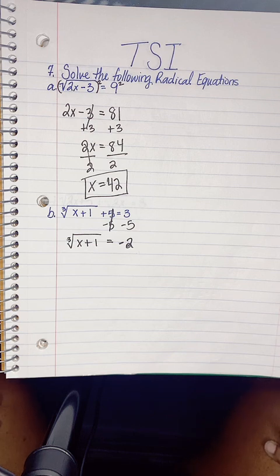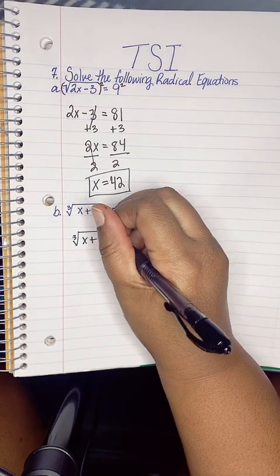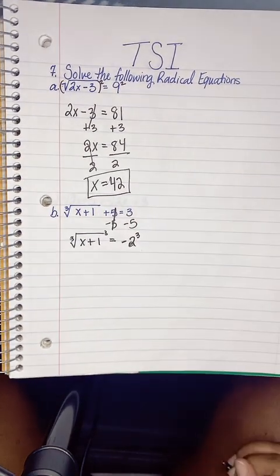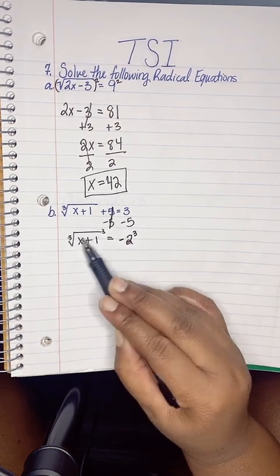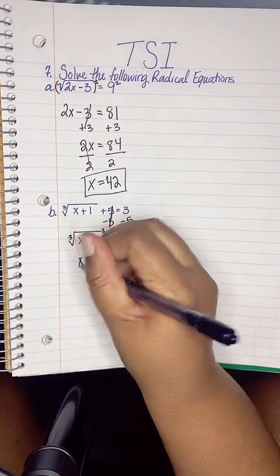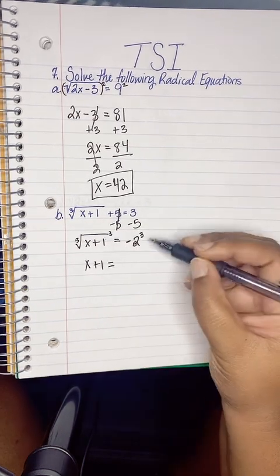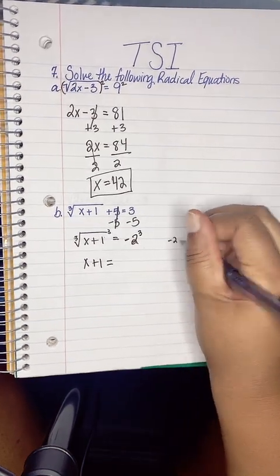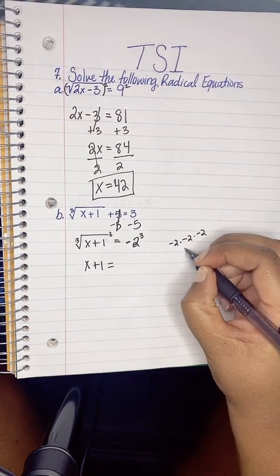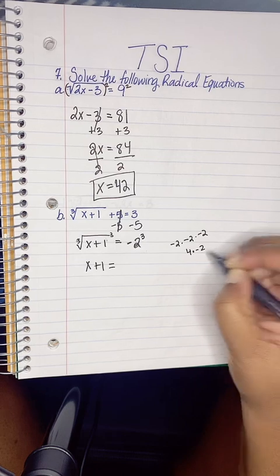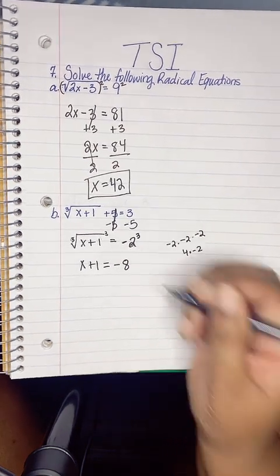Cube both sides. Good, BK. Yes. So we're going to cube and cube. These cancel each other out, so you're left with what's underneath. We just drop down our x plus 1 equals. Remember, this is -2 times -2 times -2. So we get 4 times -2, which is -8.